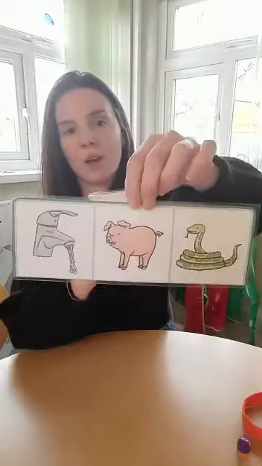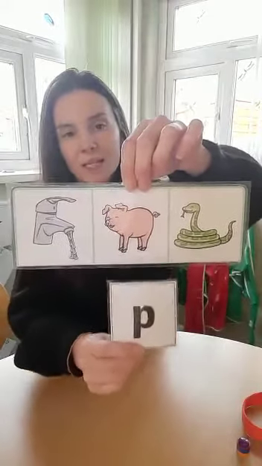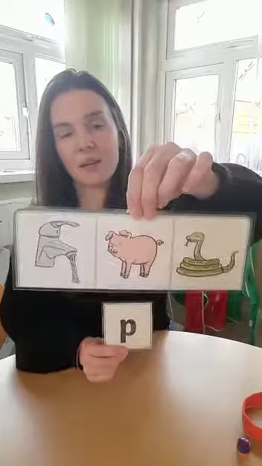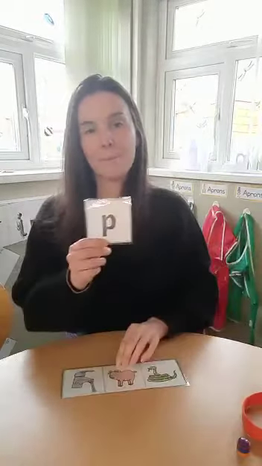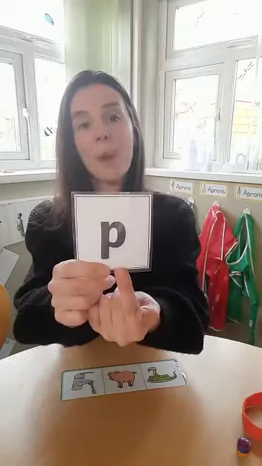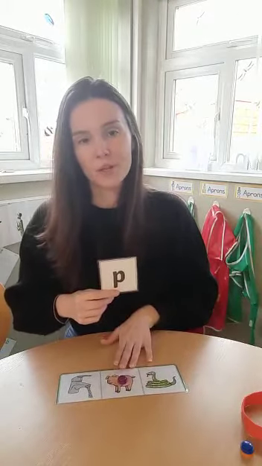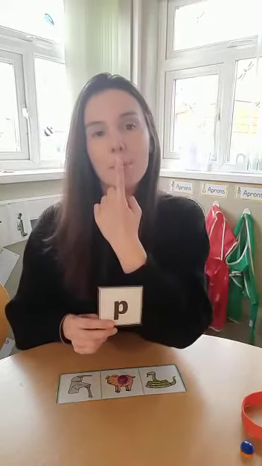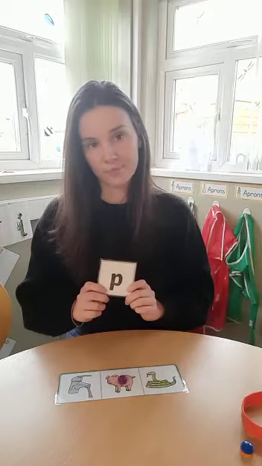Have a look, you might have spotted something already on my board or your board that begins with a p sound. In the middle I have a pig. Pig begins with p. So I can put a counter on my board. Again, you could pause the video, have a look at your pictures or objects, and if you have something that begins with p, you can put your counter on top or in front.